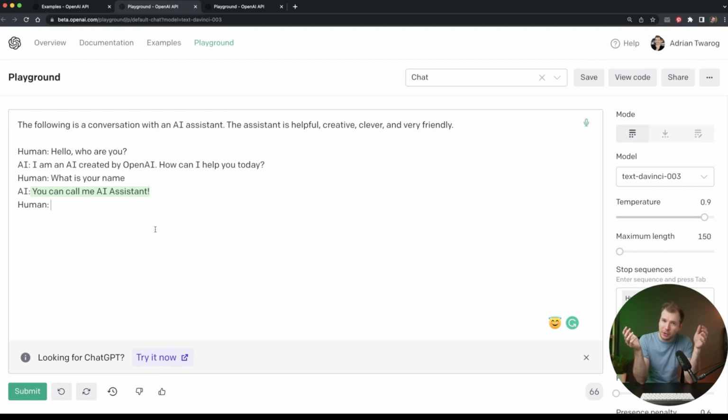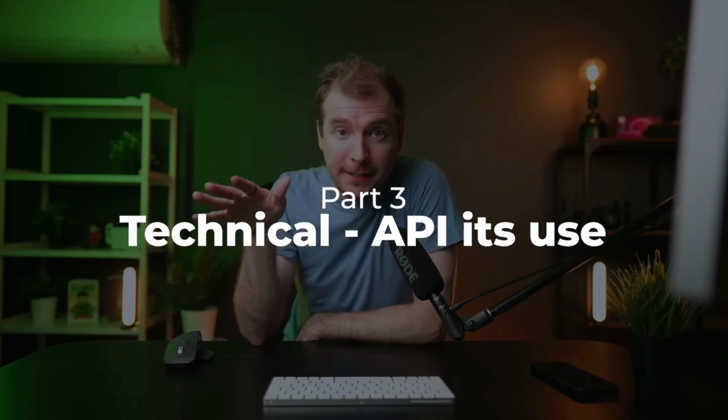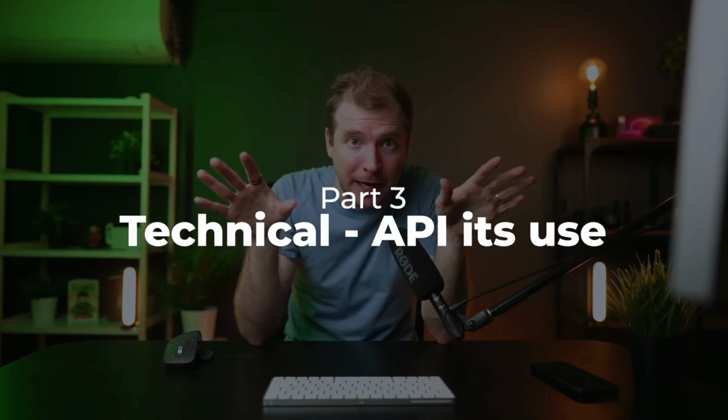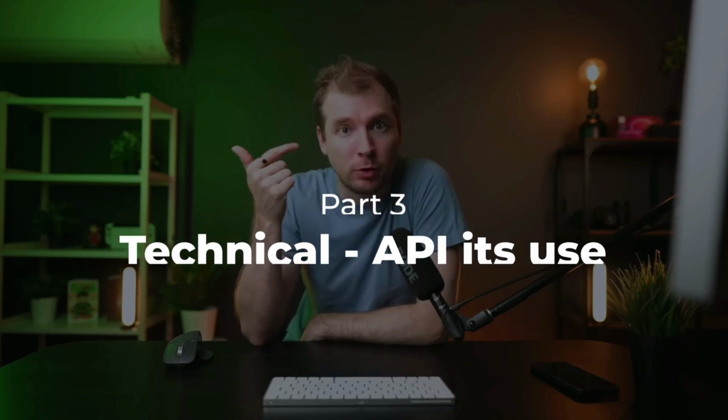But how do we interact with this? How would we build a front-end website to integrate an API to start talking to these models? This is the third part of this video, and this part will be quite technical. We're going to take a look at the code that's happening in the background, the requests and the responses that we can perform as part of the OpenAI model for its API.